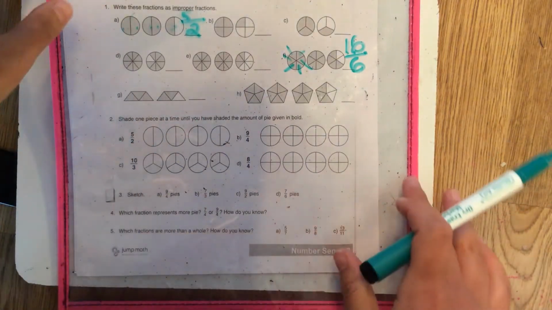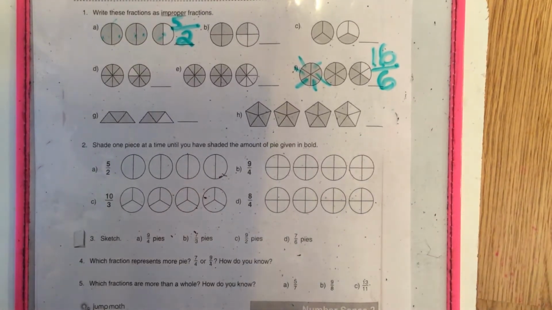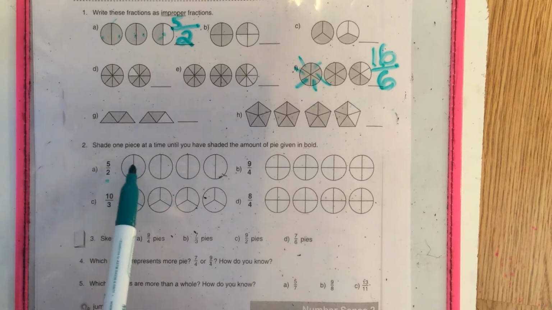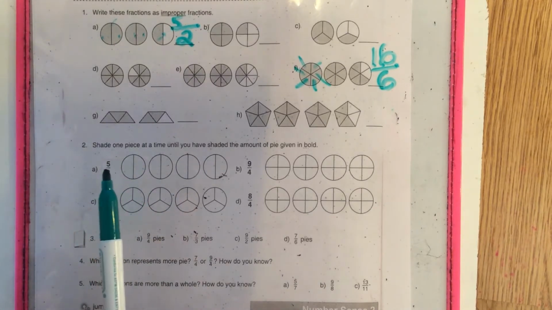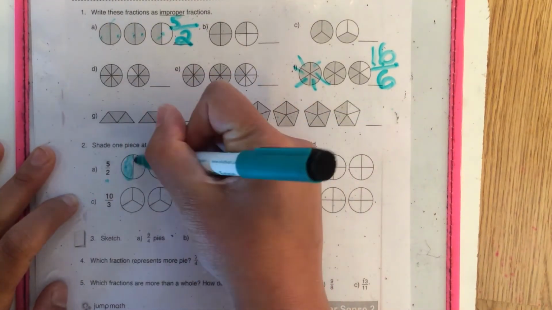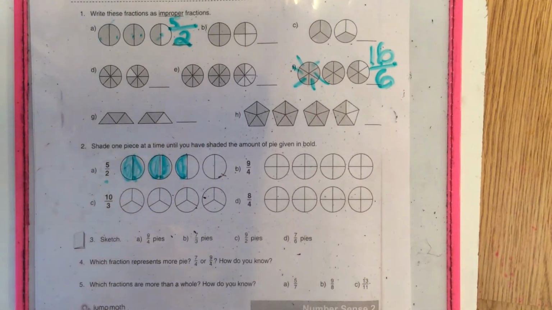Let me give you an example of how to do this worksheet. It says, shade one piece at a time until you have shaded the amount of pie given in bold. So you can see it already gave us an improper fraction. It tells us that in one whole, there are how many pieces? 2. You can see that here. One whole circle is chopped into 2 pieces. Now it tells us, how many pieces do we have? That information comes from our numerator. We know that we have 5 pieces. So I'm just going to go ahead and shade in 1, 2, 3, 4, 5 pieces. That's what that question should look like.